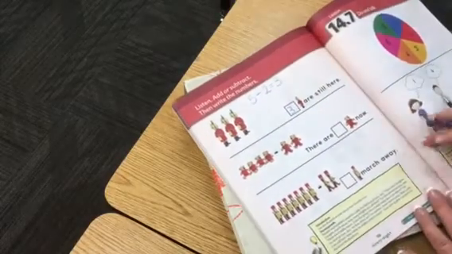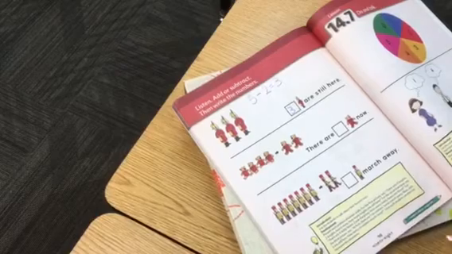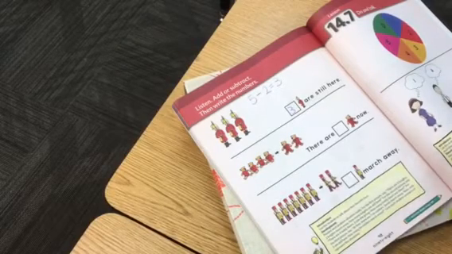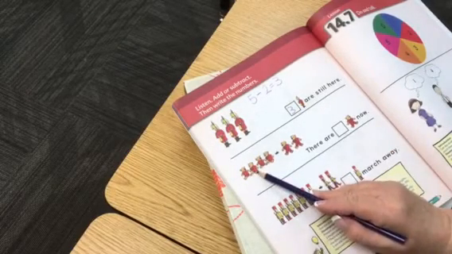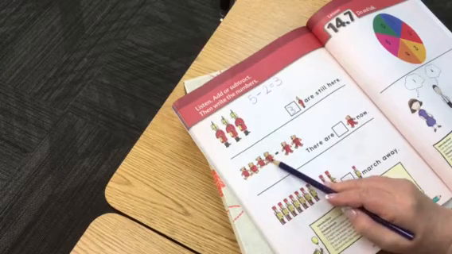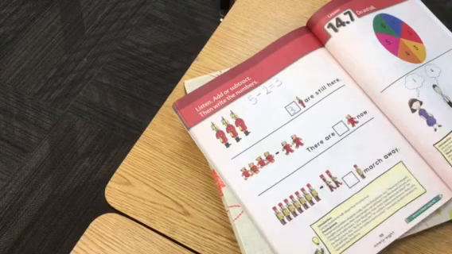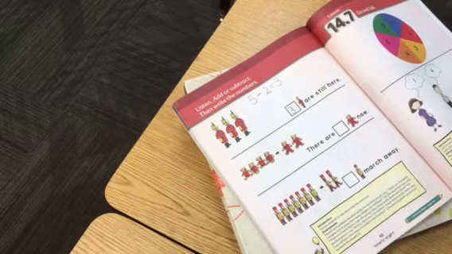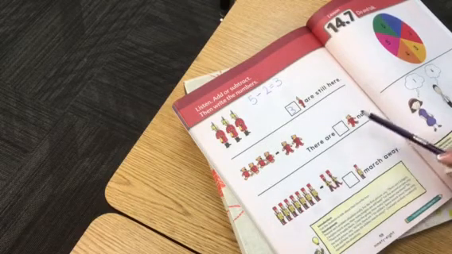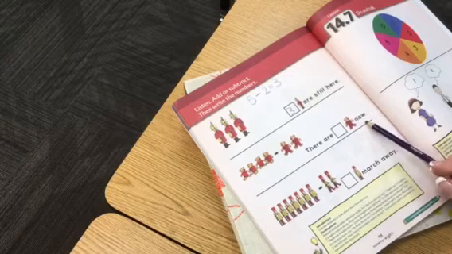Okay, down to the bears. Here we go. 4 little bears named Red, Fred, Ned, and Ted. Chow and Bow came to join them. There are how many bears now?